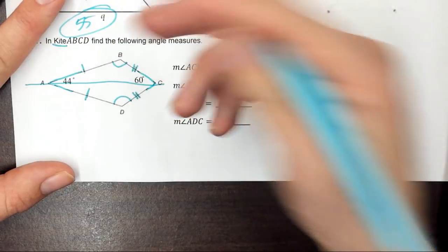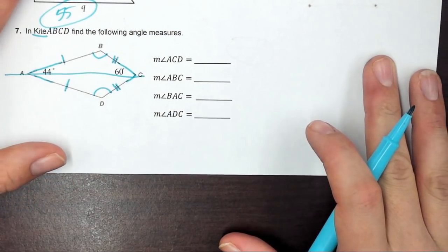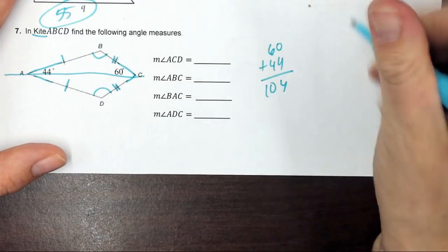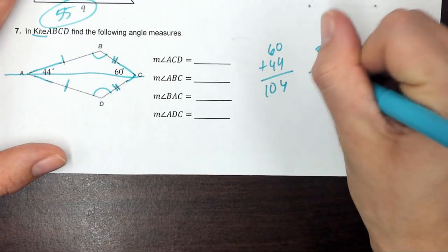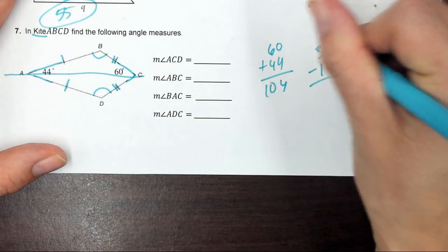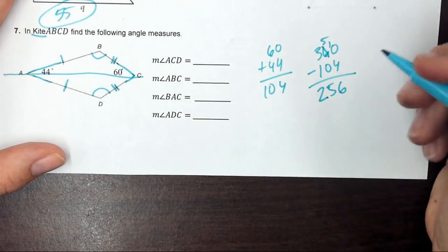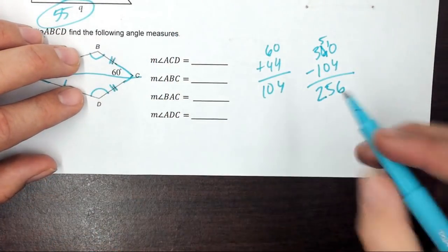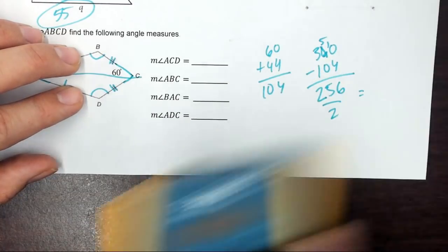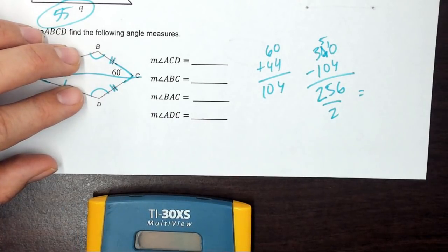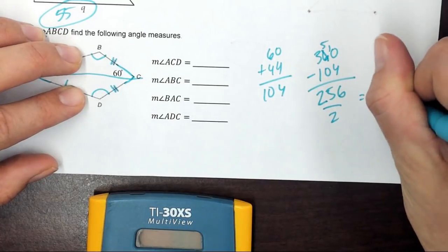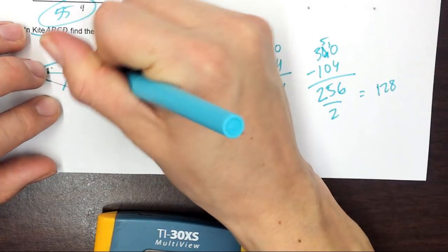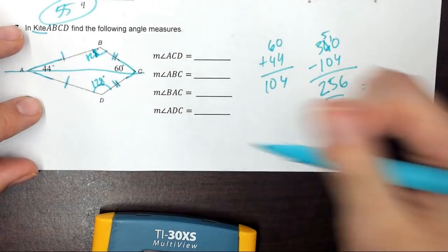We know there's 360 degrees in any quadrilateral. We covered that in the beginning. So I'm going to add 60 to 44, and then take 360, which is the total, and subtract that 104. Let's see what I get. I'm left with 256. I have to divide it by these 2 wings of the kite. If I divide that by 2, that's going to be 128. So right here is going to be 128, and this is 128. You can check your math: if you add up all your angles, it should equal 360.